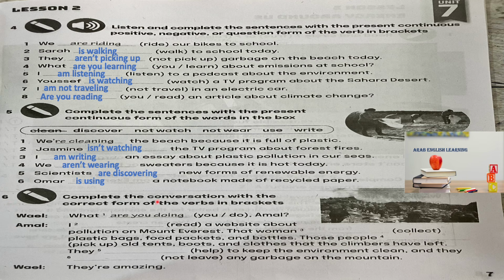Exercise 6. Complete the conversation with the correct form of the verbs in brackets. Wael: What are you doing, Amal? Amal: I am reading a website about pollution on Mount Everest. That woman is collecting plastic bags, food packages, and bottles. Those people are picking up old tents, boots, and clothes that the climbers have left. They are helping to keep the environment clean, and they aren't leaving any garbage on the mountain.